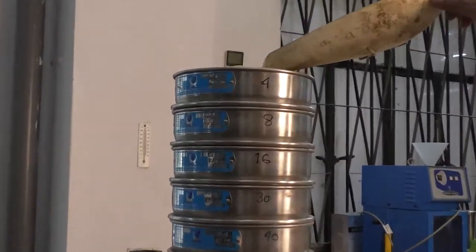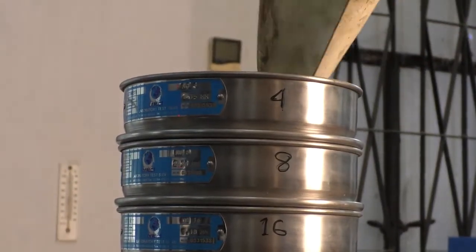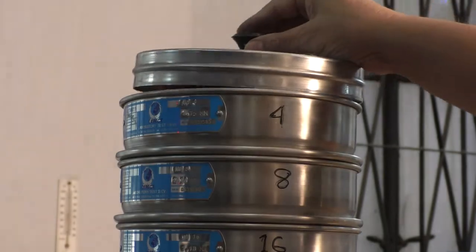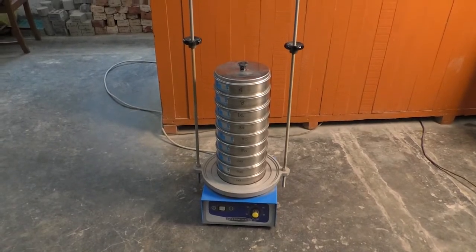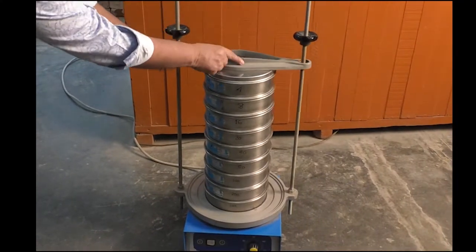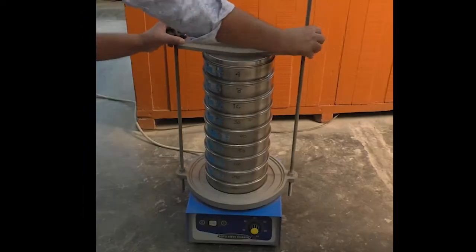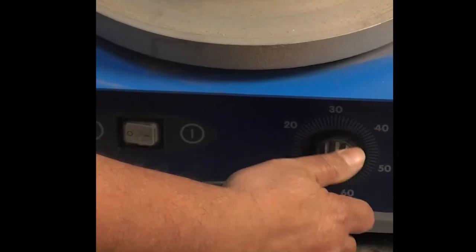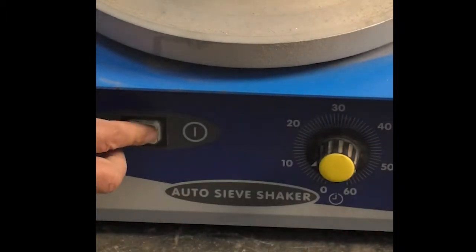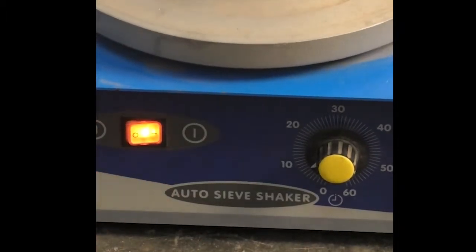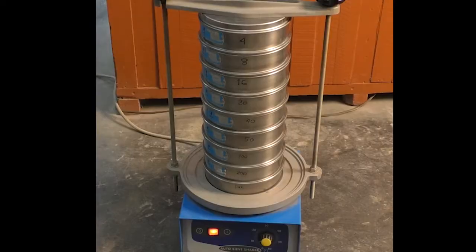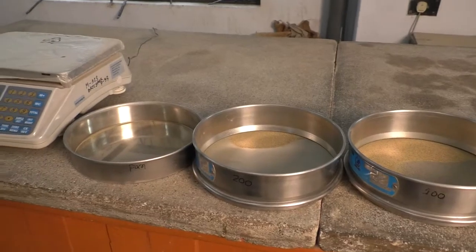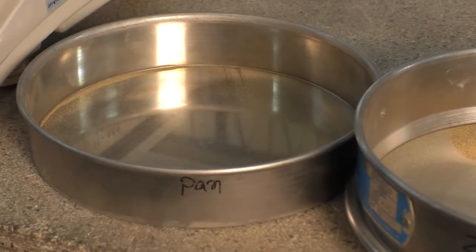Now, the full sand sample is poured on the topmost sieve. The whole arrangement is then put into an automatic sieve shaker, where the whole setup is subjected to shaking at a suitable speed for approximately 10 minutes. After shaking, the different sieves are brought out from the arrangement.